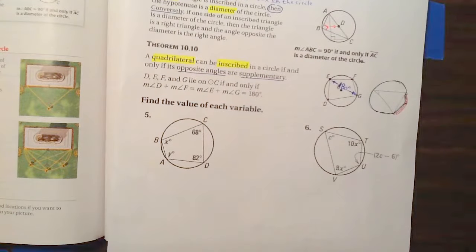Number 5 and number 6. Hope you can do that challenge. If not, go back and read the book more carefully.